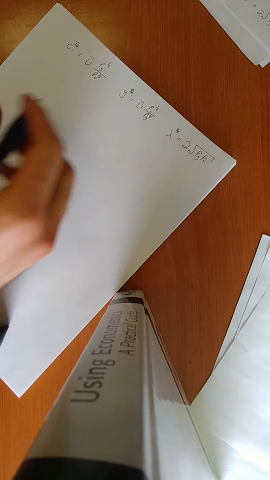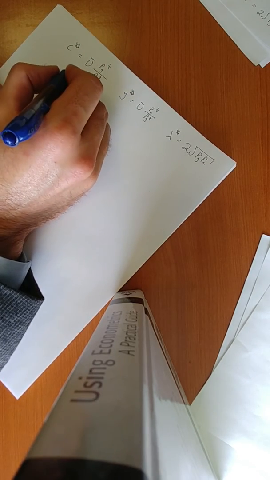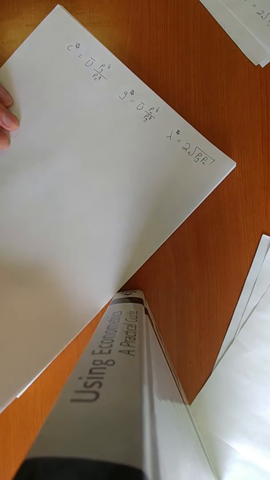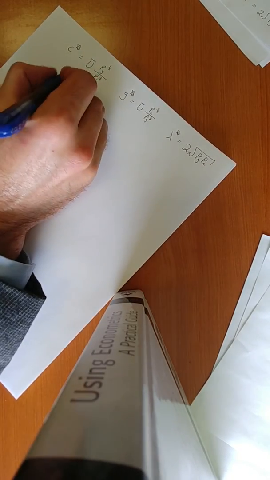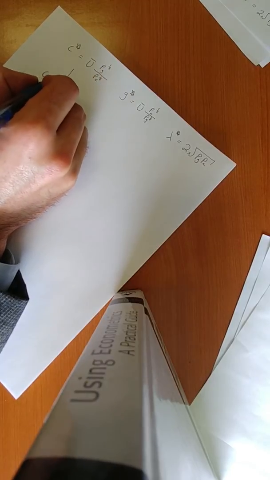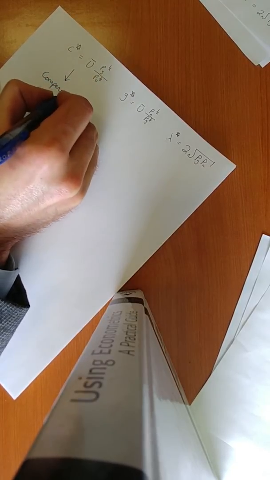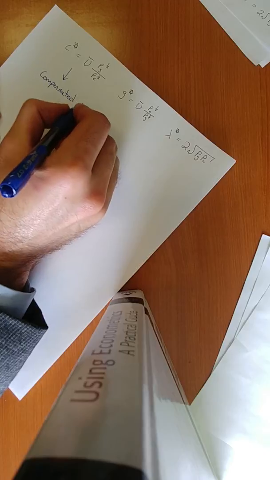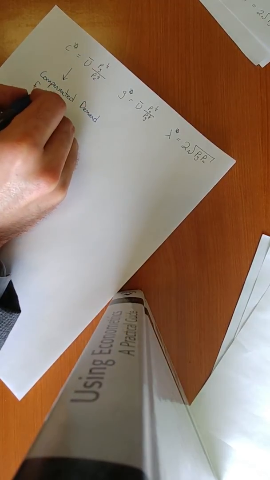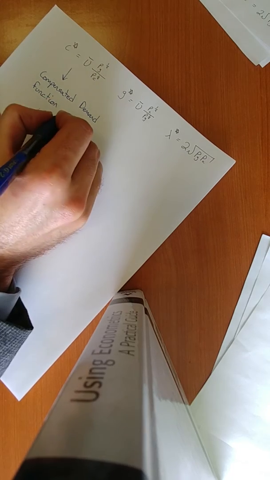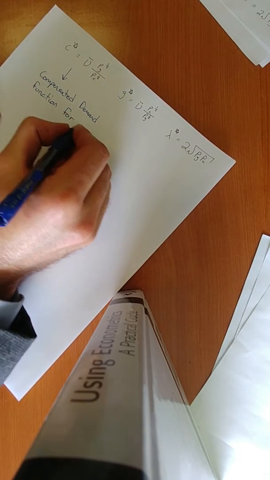Now, just to kind of review here, the expenditure minimization gives us our compensated demand functions. So then this is my compensated demand function for C.